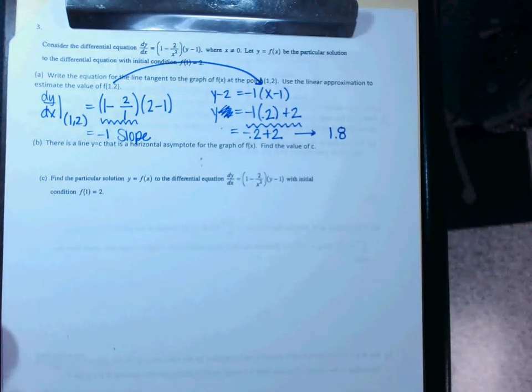Okay, part B. This is the weird question that's really easy. Read through it, see if you remember how to do it. Super, super easy if you can understand what they're asking you to do.